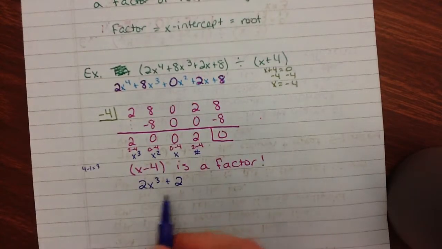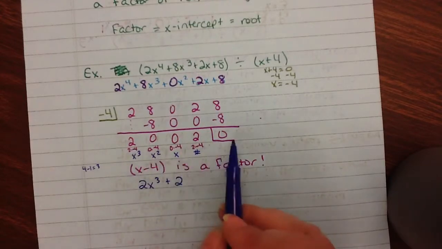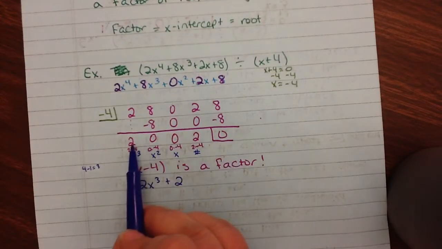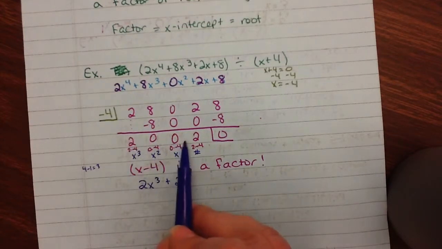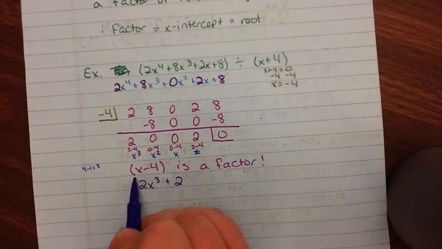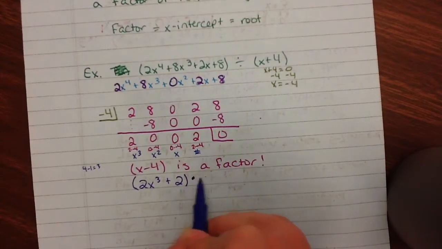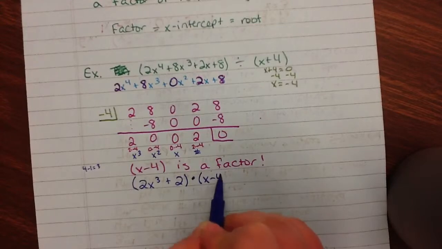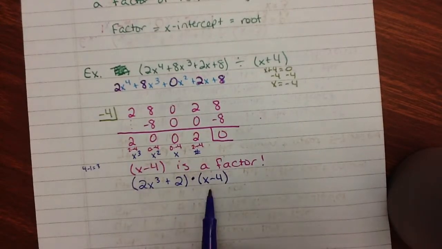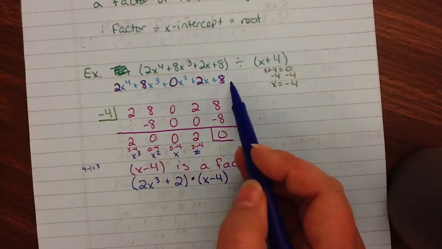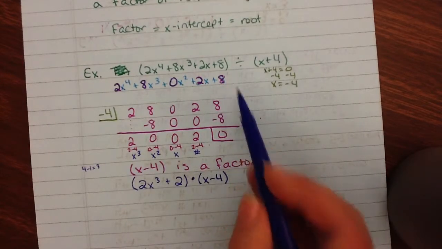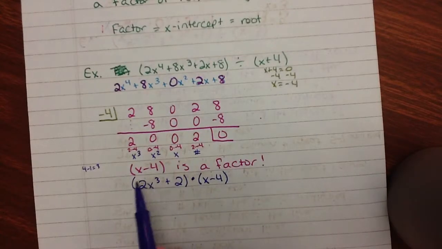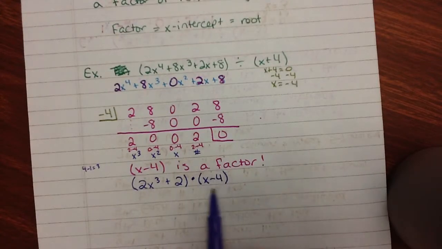Now on your assignment, it asks you to write the polynomial as a product of the answer and the divisor. So we're going to put this in parentheses, and we're going to multiply by what I divided by. If you would FOIL this out, you would get this polynomial here. So this is just a different way to write this polynomial. This is a little bit easier. You could see a little bit more what's going on, and you know your graph would cross the x-axis here because it was a factor.